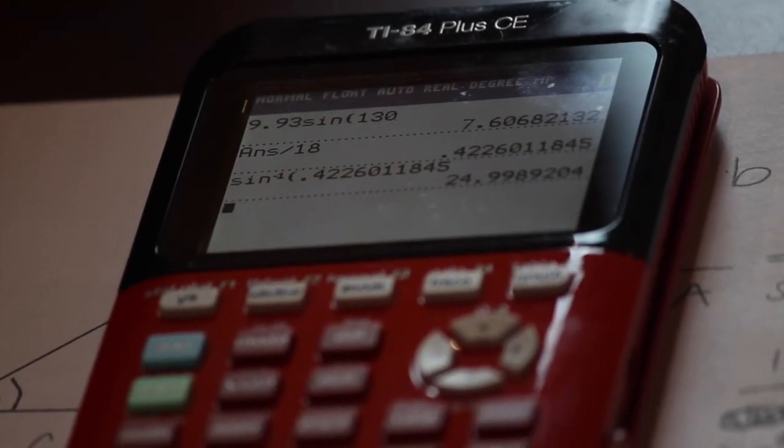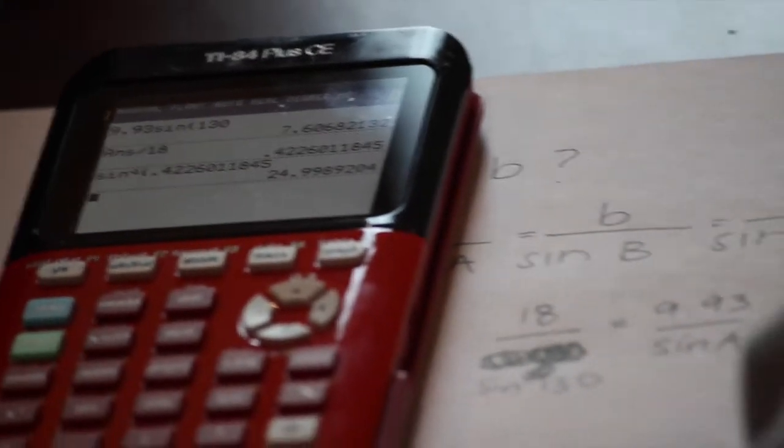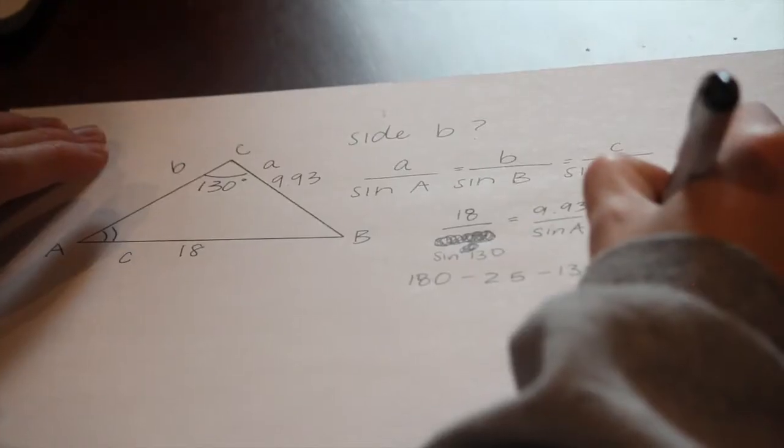And that should give us our angle A, which equals 25 degrees. That's just great. That's brilliant. I love that. So now we can solve for our angle B. All the angles in the triangle equal 180. So we can do 180 minus 25 minus 130 equals angle B.